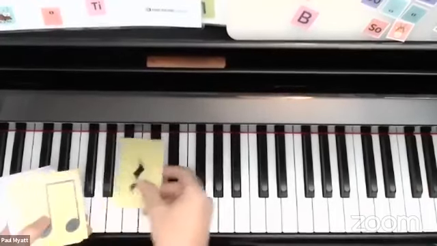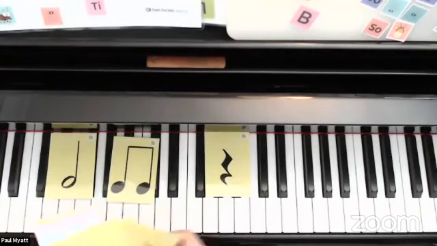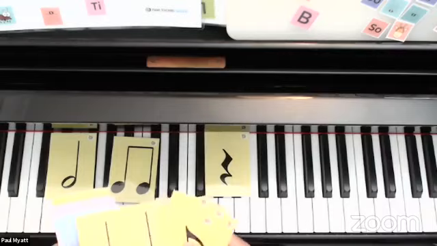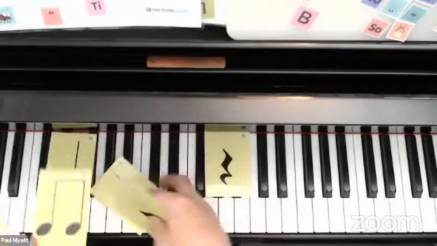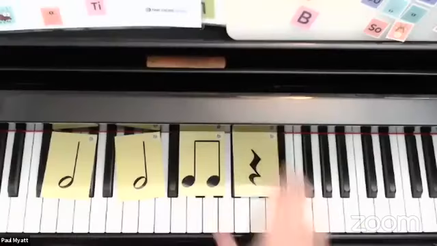I'm actually using my music stand at the moment, so I could have another music stand, or I could do my quick change here, and I could just put them on the piano, just like this. You can use them in so many different ways. You could say, can you find me a note that looks like this on your piece?